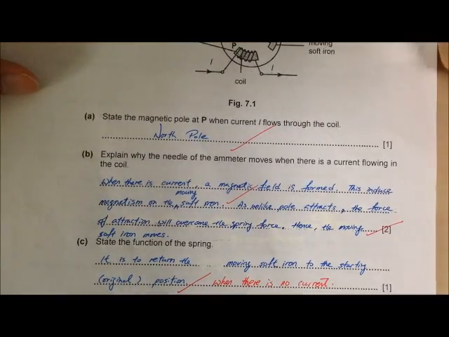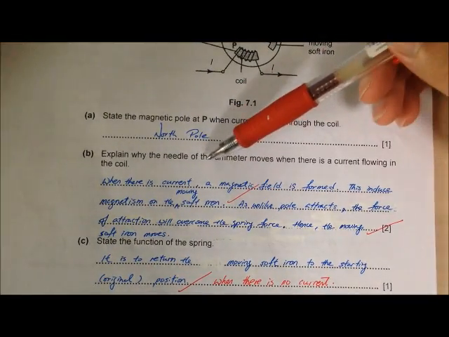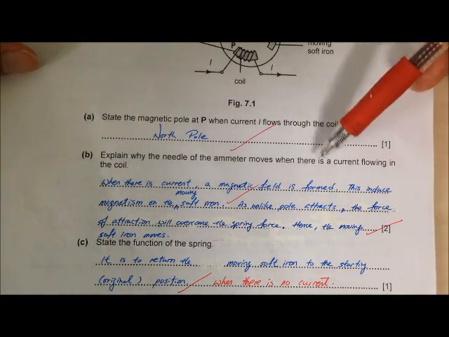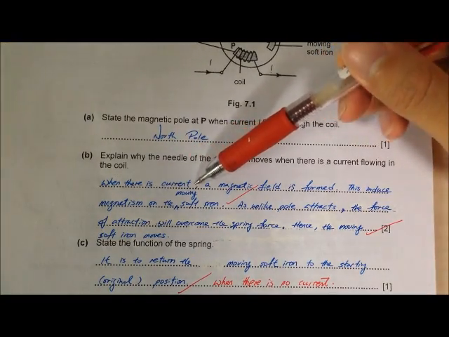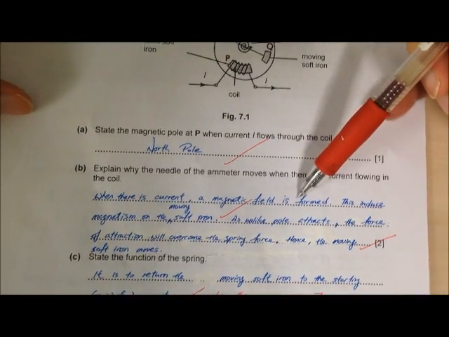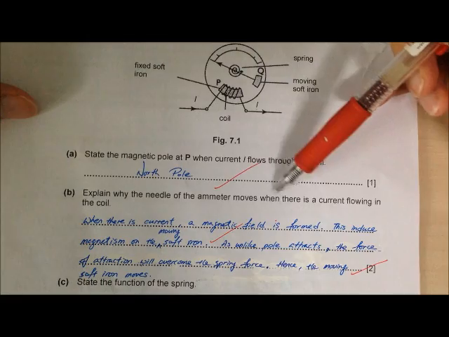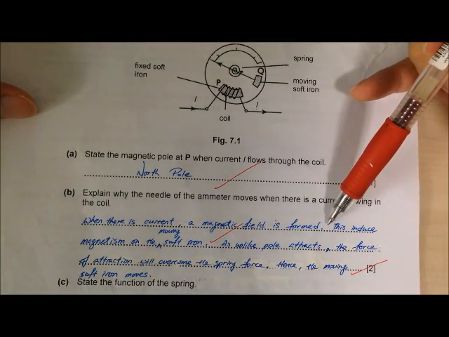Then for B, you need to explain how it can move. Start with this context, because it says that when there's a current flowing through, a magnetic field is formed. You can add another statement that the fixed soft iron will become an electromagnet.